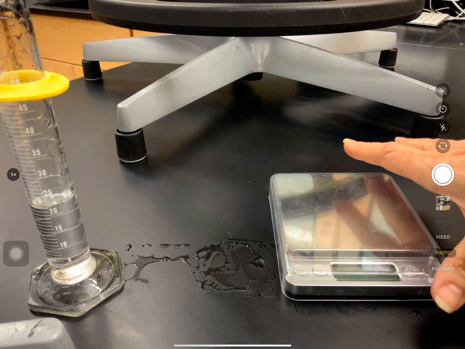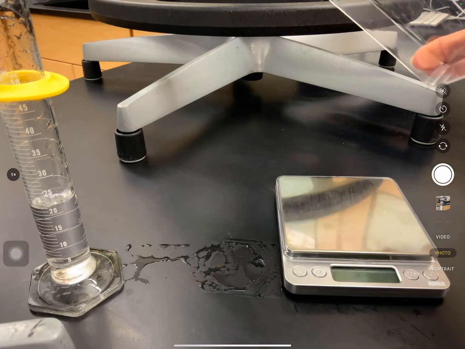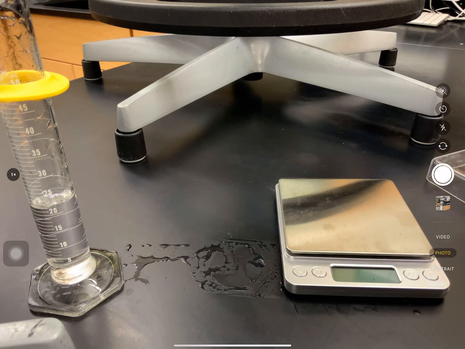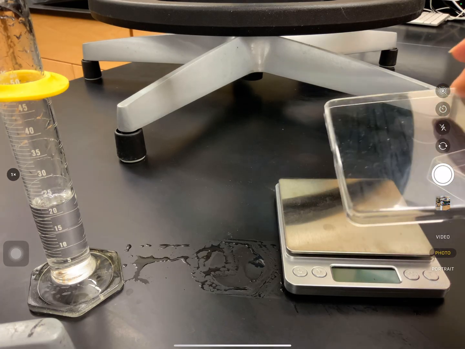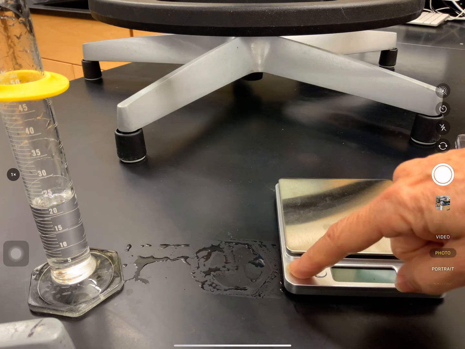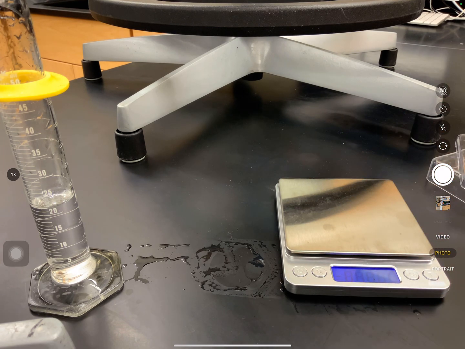Okay, bench scale, it's got 2 covers. Cover 1 and cover 2. People sometimes forget to take the second cover off, and then they call me over and say, our scale's not working. And it's okay. I will tell you, did you take both covers off? You'll feel stupid. Don't feel stupid. Everyone does it. So first thing I'm going to do is turn on the scale.